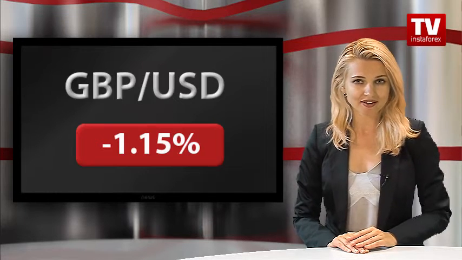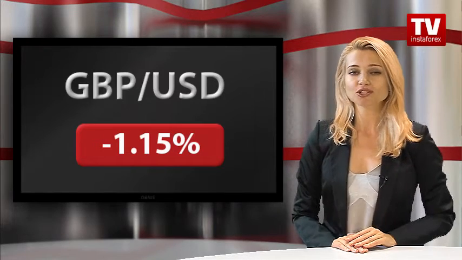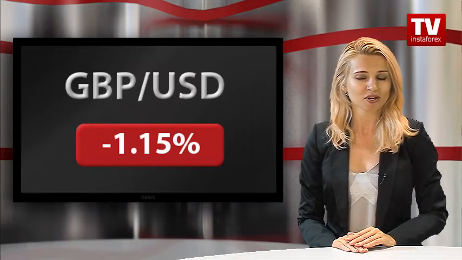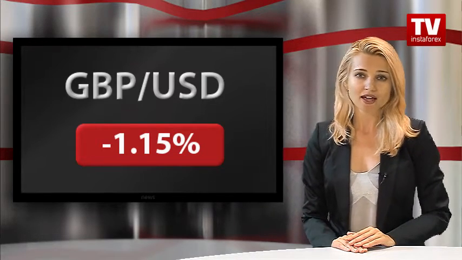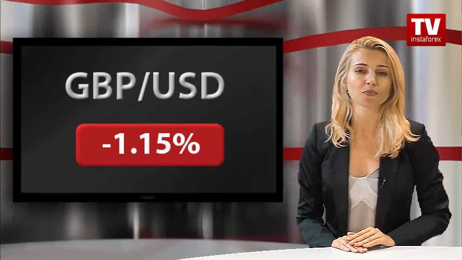Besides, the pound sterling eased to 1.2914 against the US dollar. The British currency slumped 1.15% last week amid rumors that the Bank of England has to enlarge a stimulus package to cushion the fallout from Brexit.